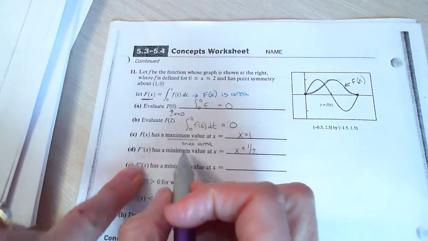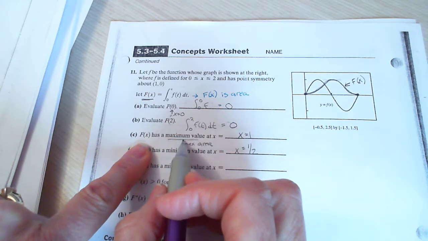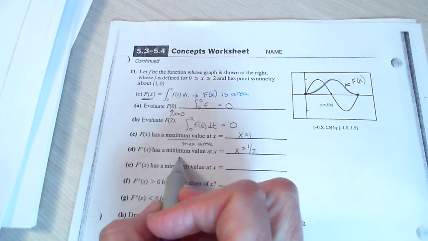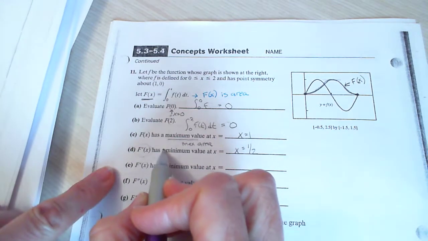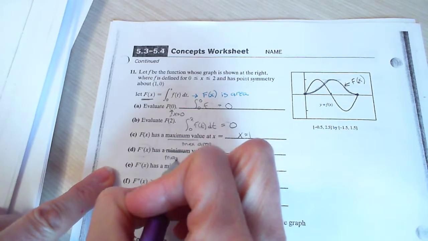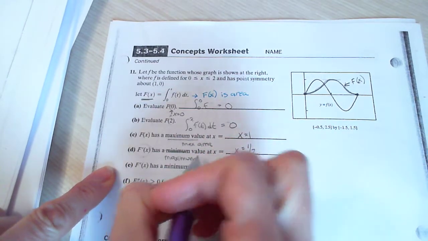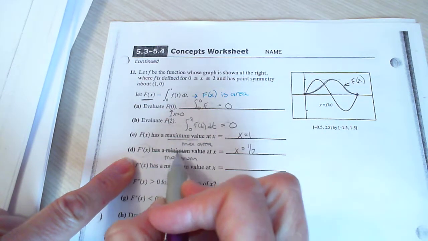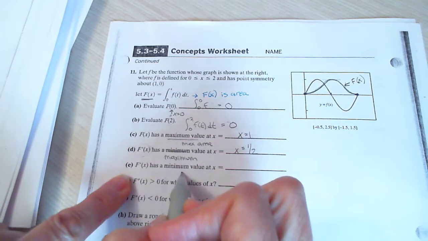Wait a minute. Oh, wait a minute. F prime has a maximum. F prime, my worksheet is wrong here. This should say maximum. I was answering that question for maximum. I think this should be max, this should be min, otherwise these are the same question.